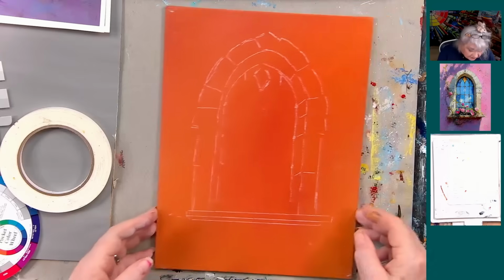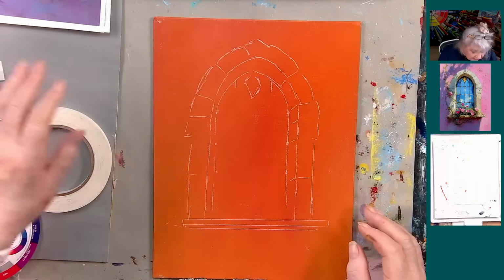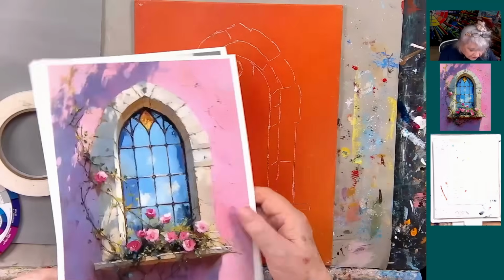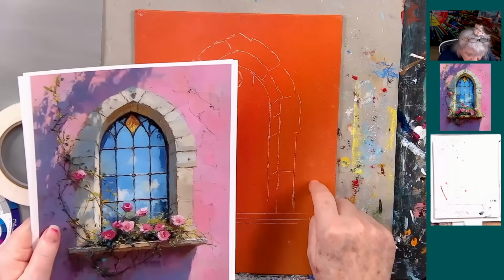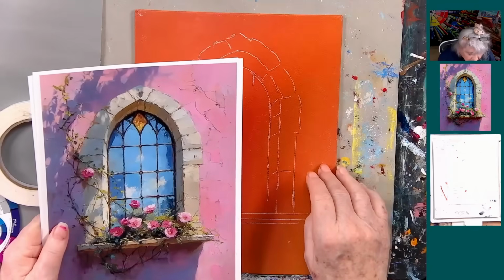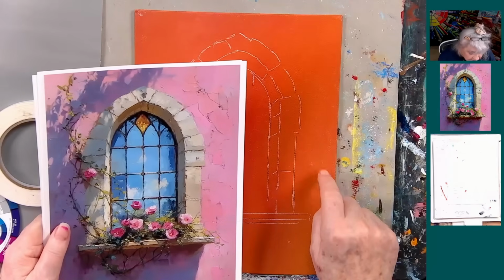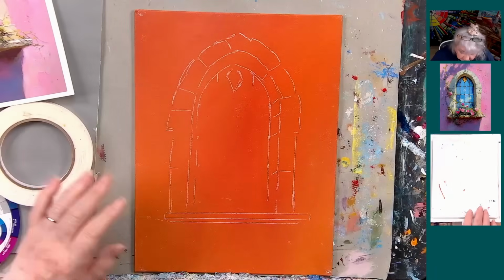So I've got the orange background, and there's a little bit of pink. There are orange undertones in this picture. And John thought it would be interesting to do it orange. It doesn't really matter, but I think orange works. So we're going to tell you about our colors.